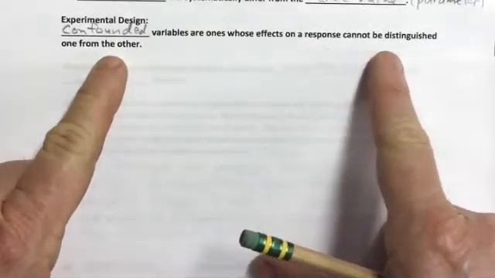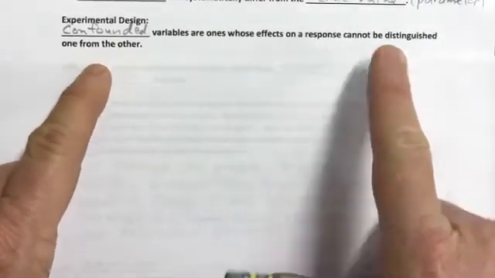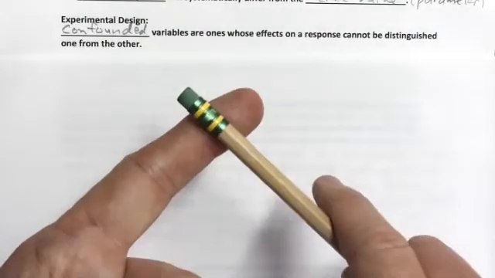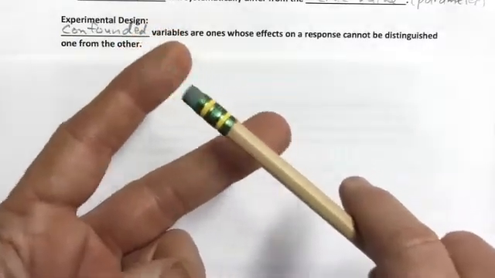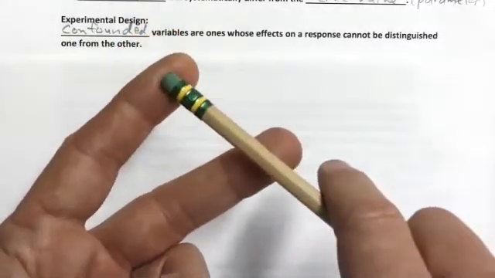All right, now the second big subject in data collection is experimental design. And the first thing is the concept of confounded. Confounded variables are ones whose effects on the response cannot be distinguished one from the other. It's kind of like if someone loses a bunch of weight, is it because they started eating better or they started exercising? Well, we don't know. And so those variables are confounded. We don't know how much of which variable contributed to the result.